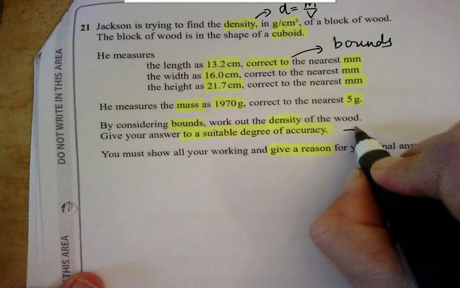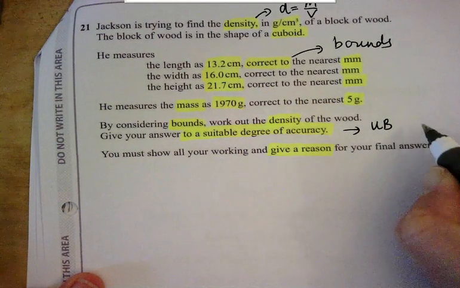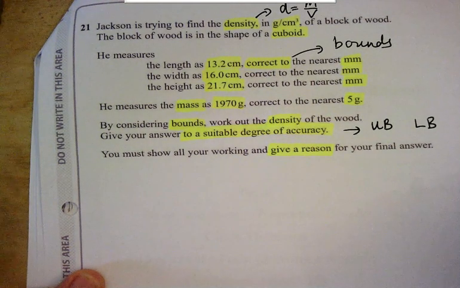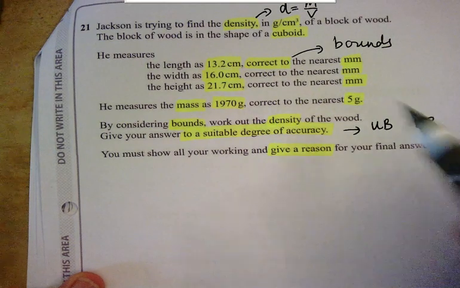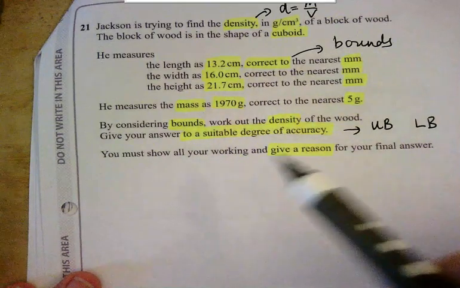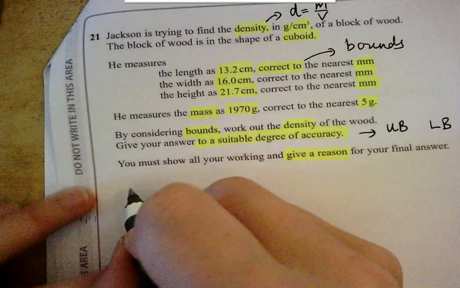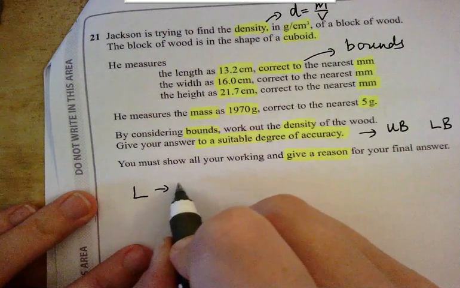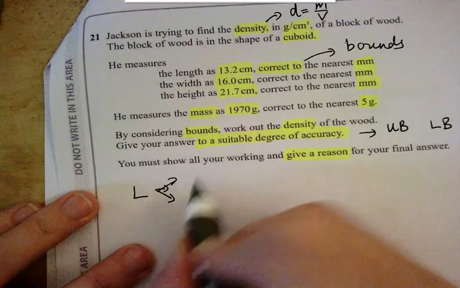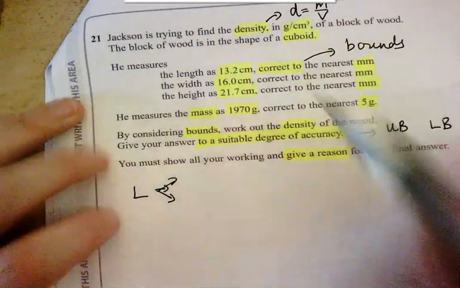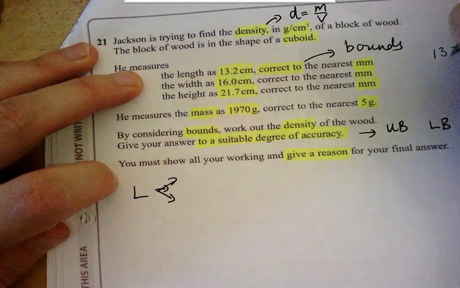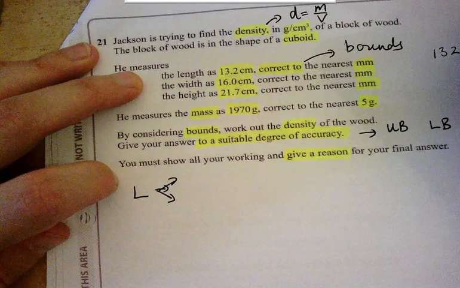Suitable degree of accuracy, I know that means I need to find the upper bound for the density and the lower bound, and then I decide what they'd both round to. The first thing I'm going to do is see if I can find my upper and lower bounds for these measurements, length, width, height and mass. So for the length, the upper bound is going to be, I like to do it like this, but you might do it as an inequality. The upper bound, if it's correct to the nearest millimetre, 13.2 is, you could write it as 132 millimetres.